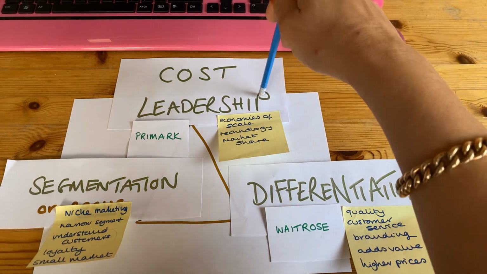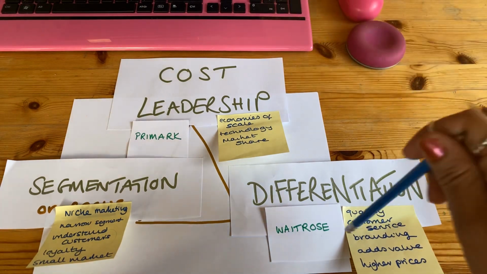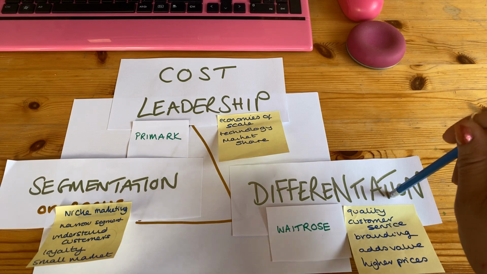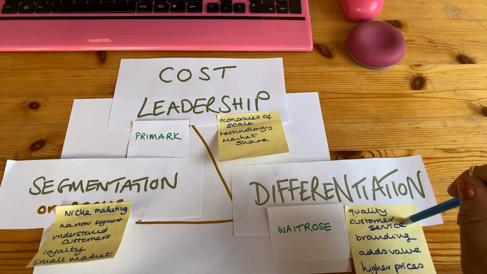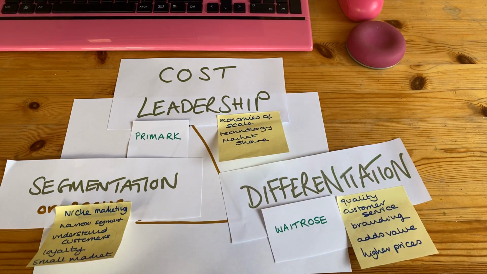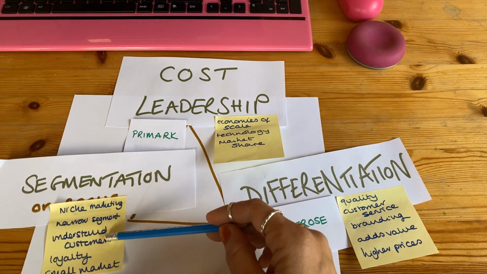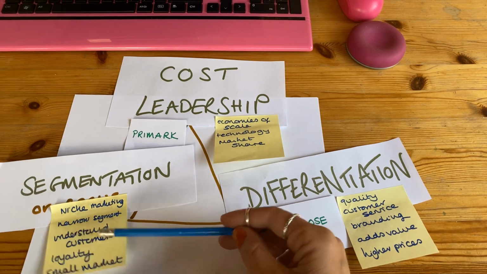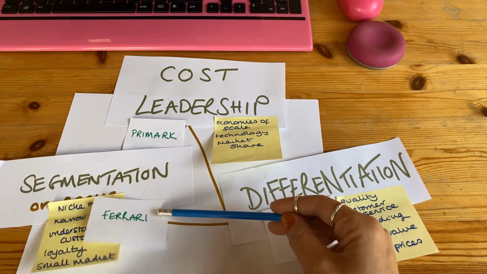But, you know, they're definitely not cost leadership, are they? Waitrose relies on its differentiation, the fact that they have better quality and great customer service. So, segmentation. This is more about niche marketing, having a smaller segment of the market, understanding our customers. So we might have someone like Ferrari.